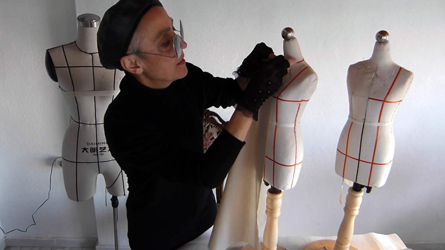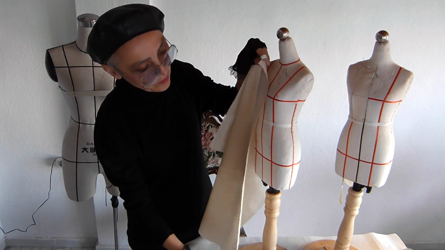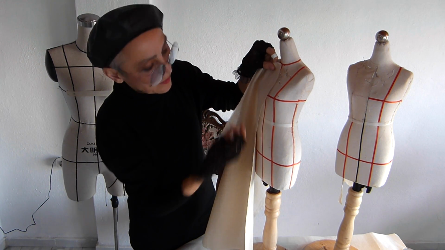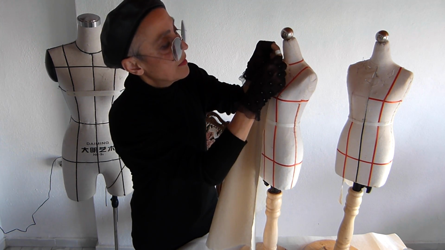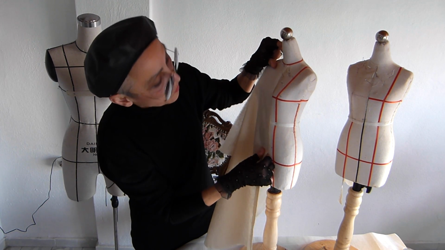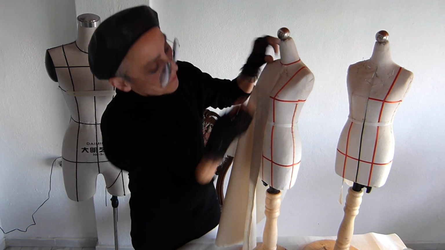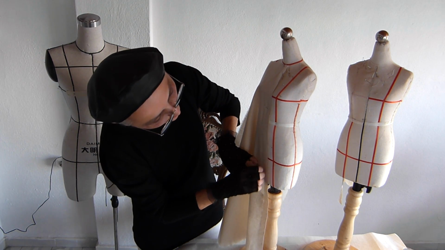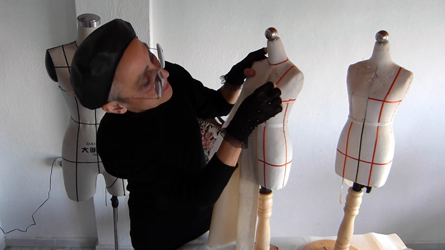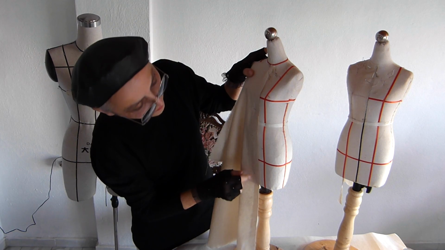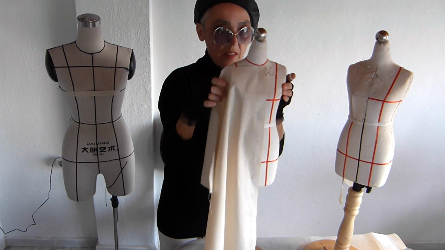So let's start. I have a selvage. I keep the selvage here. It's not giving any weird shape to the edge. It's actually straight, so I'm using the selvage. However, normally we have to cut away the selvage. This selvage just gives me the direction and a good location of the center front, so I can use it to pin exactly on the center front. So this is what I've done.